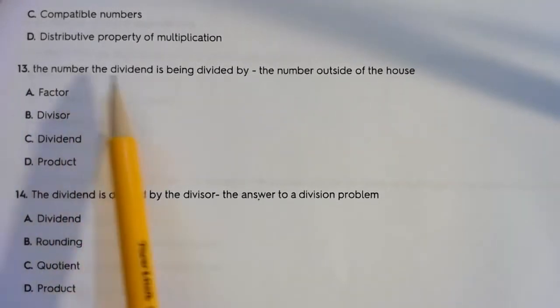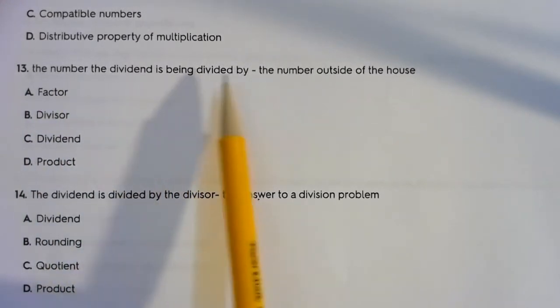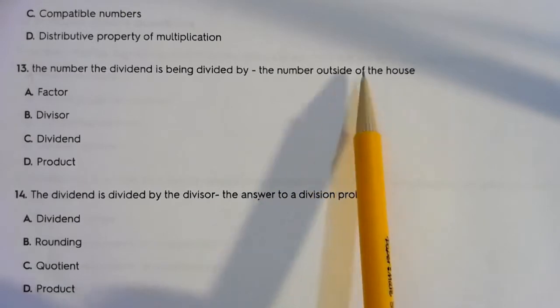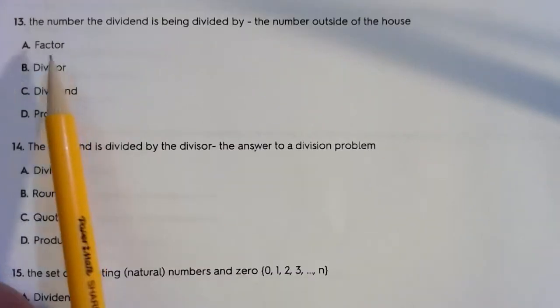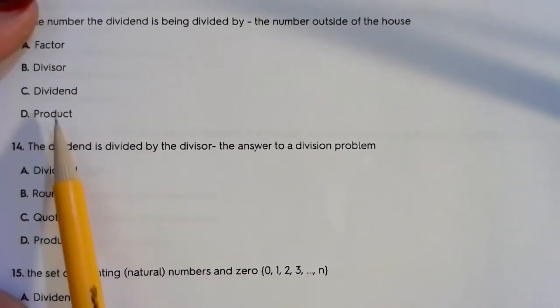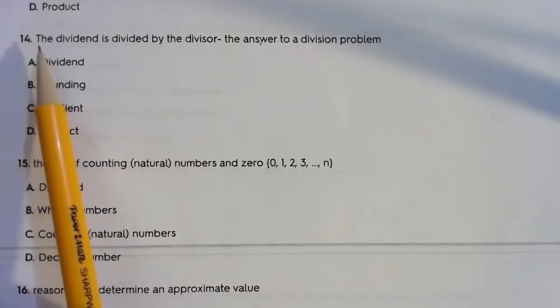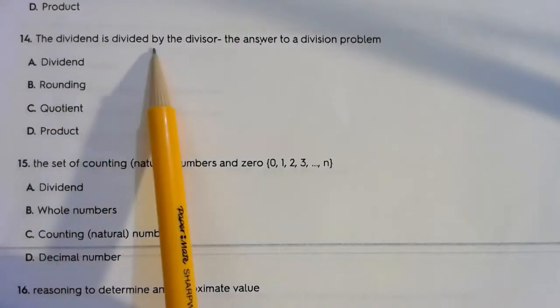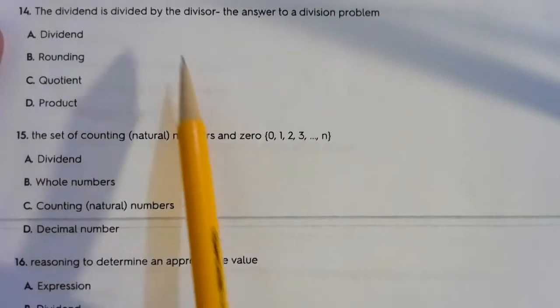The number in a dividend is being divided by the number outside of the house. Is it called the factor, divisor, dividend, or product? The dividend is divided by the divisor. The answer to a division problem: dividend, rounding, quotient, product. The answer to a division problem.